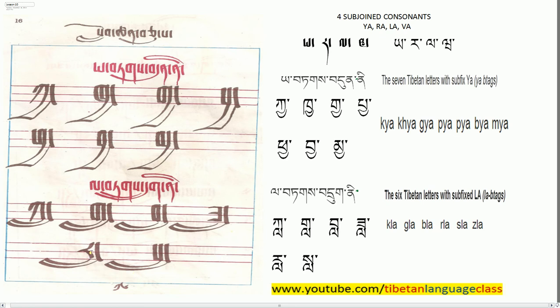That's Ra, Lata, La, lung, meaning air or wind. However, if you spell it with Ka, Lata, La, lung, it's incorrect.